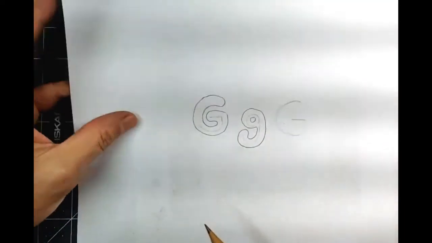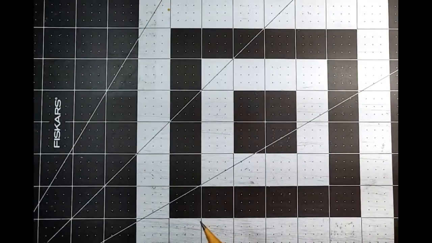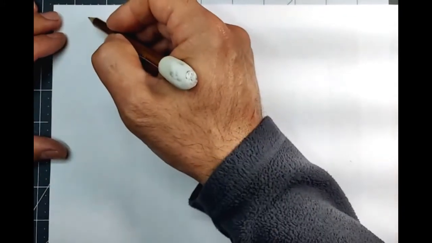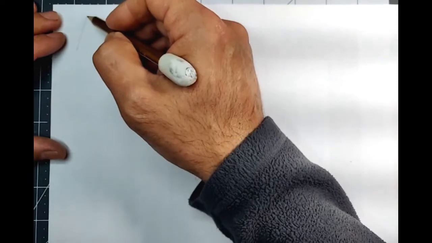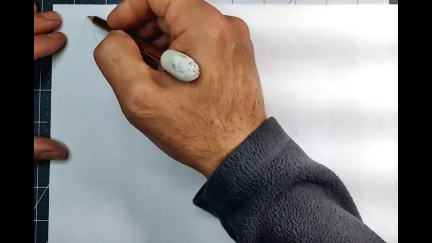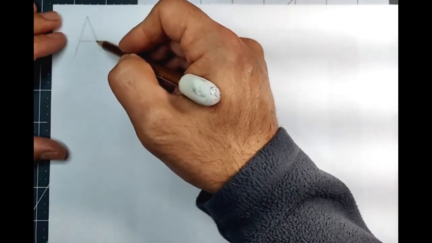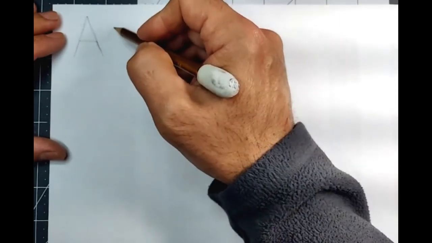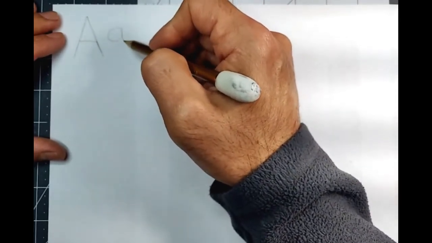Let's start doing our alphabet. Let's do it one by one, and let's have a nice relaxing time drawing our alphabet. And don't worry, we're going to get to your letters sooner or later. Let's start with the capital letter A. There's our capital letter A taking shape. And our lowercase a, or little a.